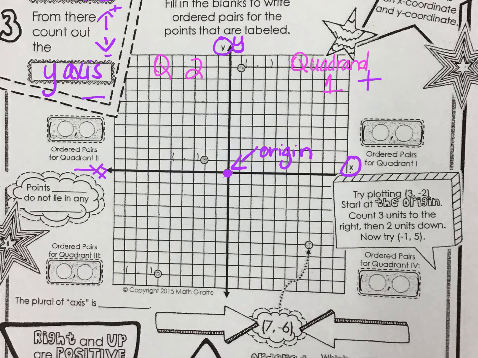This bottom one here is going to be your quadrant 3 and quadrant 4. So anything that you plot in this area here is in quadrant 1. Does everybody see that? Anything you plot on the inside of this area is quadrant 2. This area would be quadrant 3, and this area would be quadrant 4. Okay?